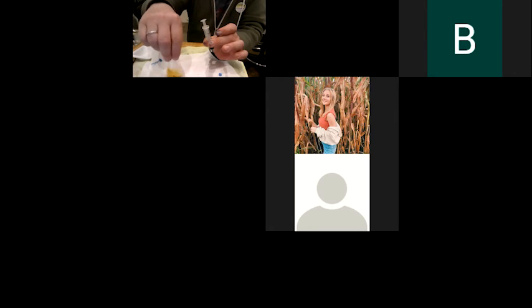Oh man, we're so close. It looks like it's going to take pretty much the whole 5, because it's taking longer and longer for that color to go away.